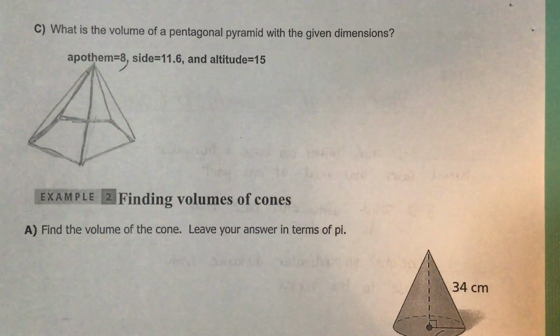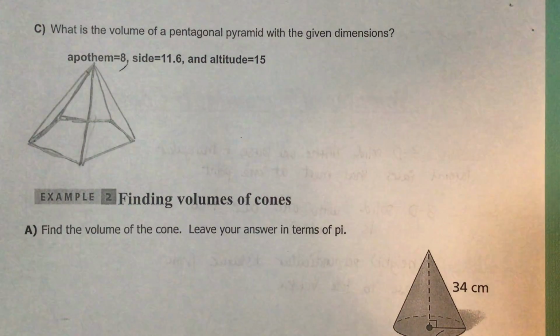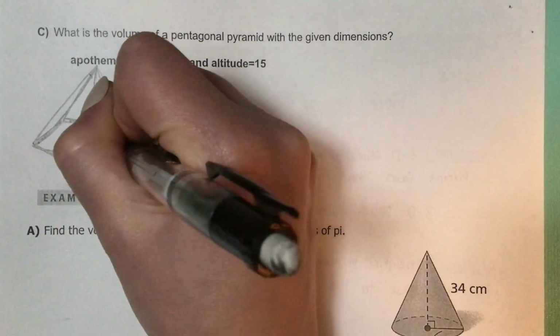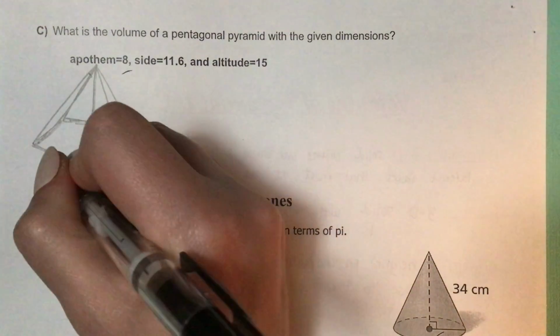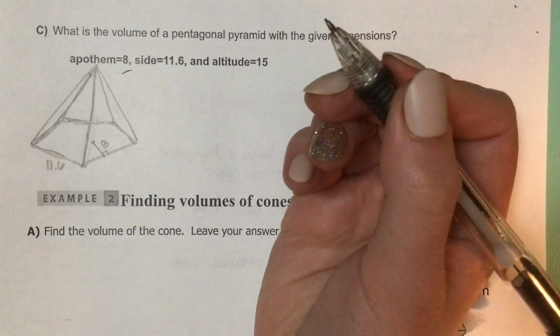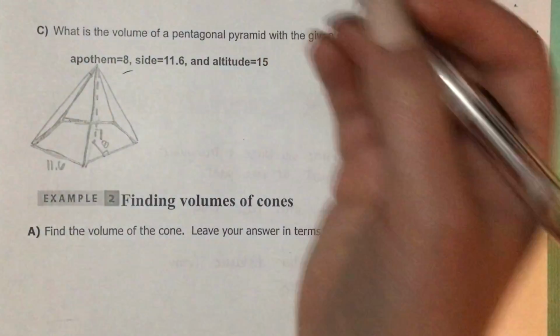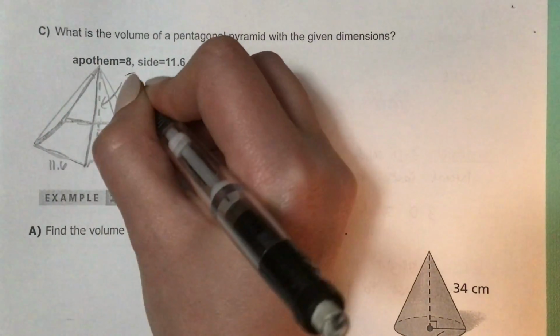Okay. Let's plug in everything that we know. We're told the apothem of the pentagon is going to be 8. So from the center to an edge is 8. And then a side is 11.6. And the altitude from the top to the base is going to be 15.